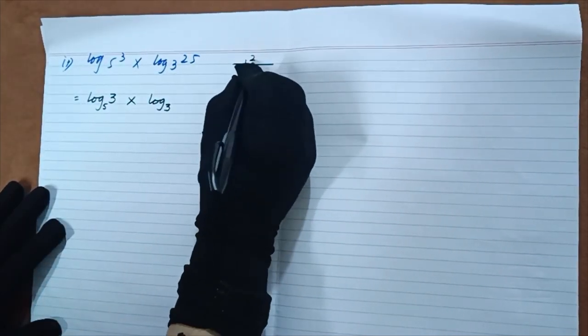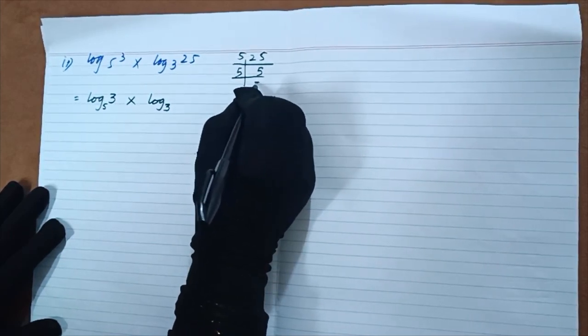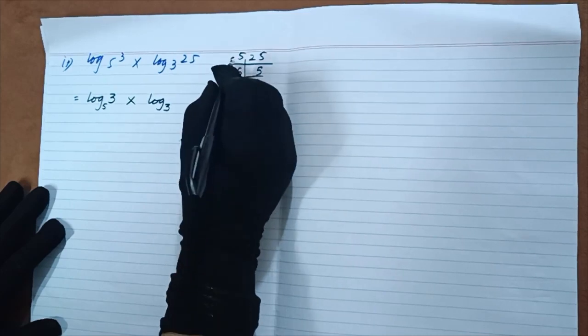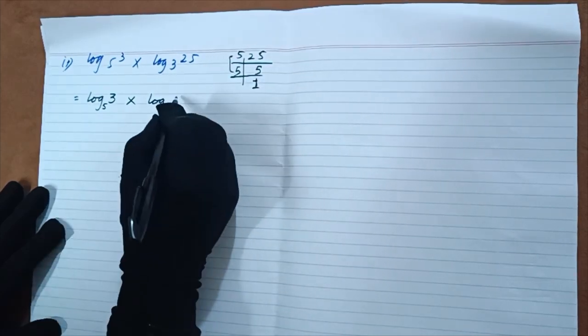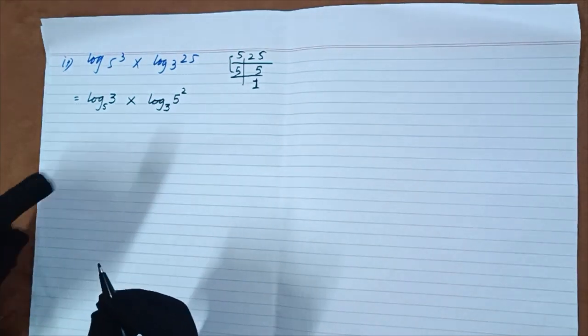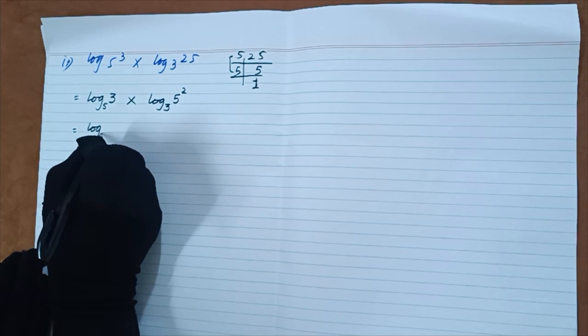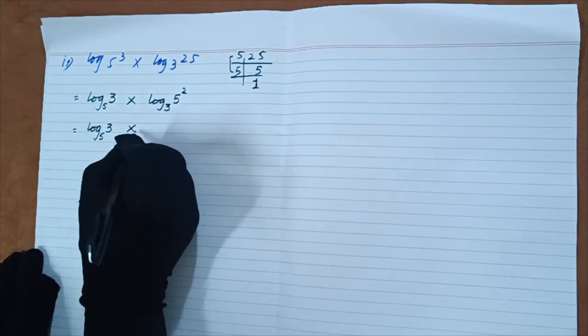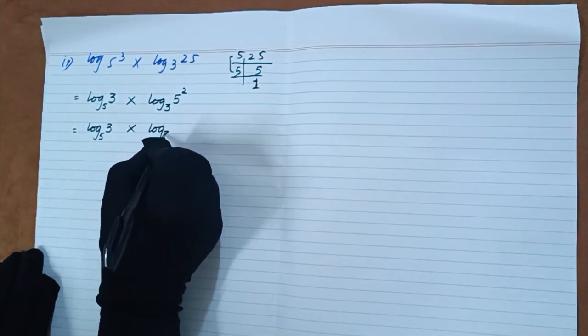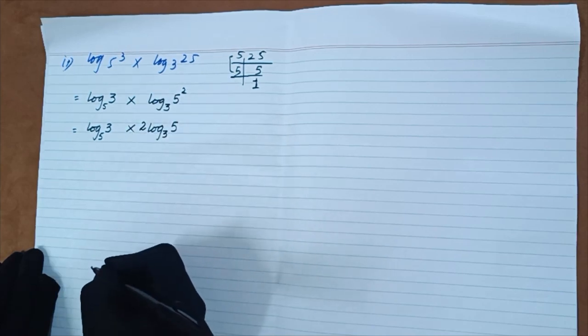Can you factorize 25? 5 times 5 is 25, so 5 to the power 2. So 25 can be changed to 5 squared. Now the square can be written at the start, and this is log base 5 of 3 times log base 3 of 5, with the square written at the start.